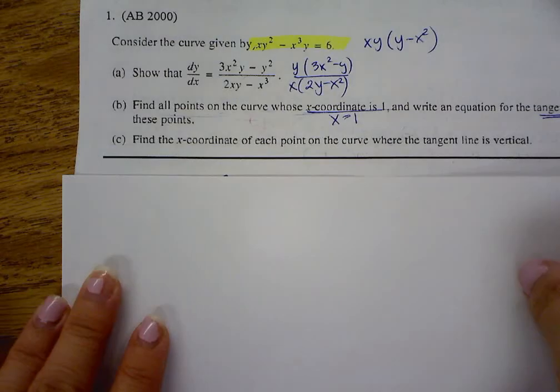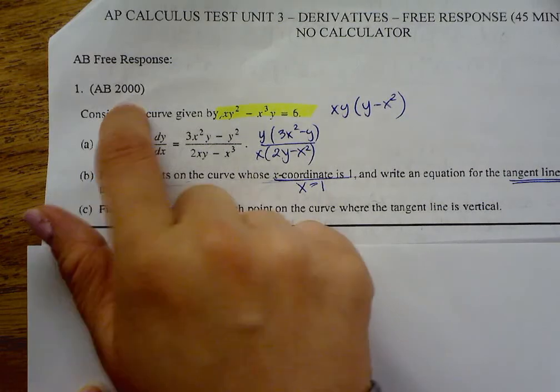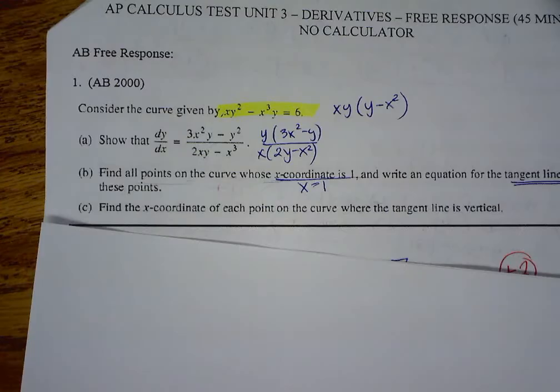Wow, I took the AP test in 1999. So the year after me, no! Oh my gosh, I took it in 2000. This was my AP test.